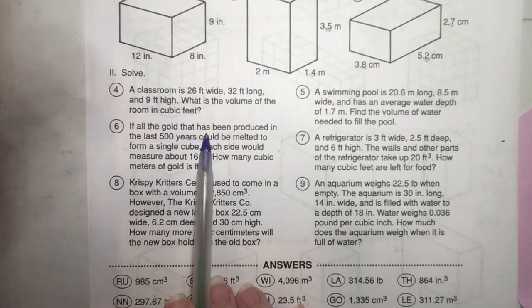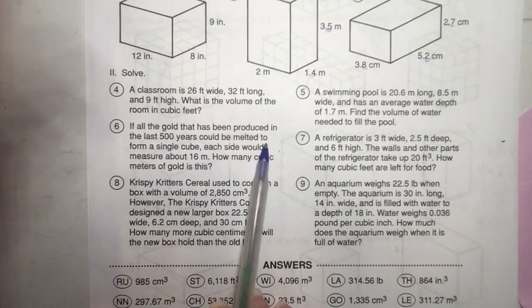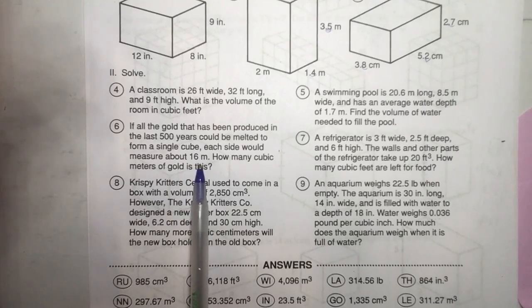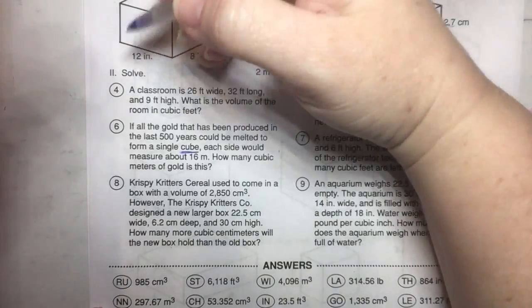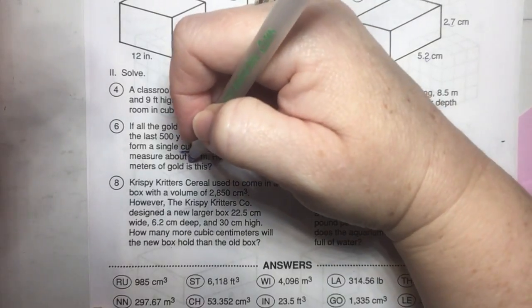It says if all the gold that has been produced in the last 500 years could be melted to form a single cube, each side would measure about 16 meters. So you have to remember what you know about a cube. It says right here, each side would measure 16.